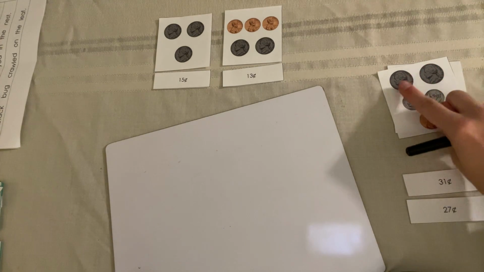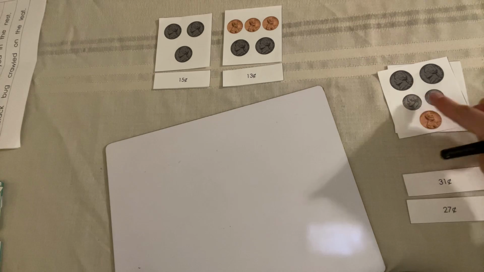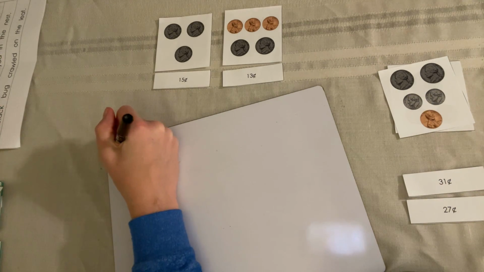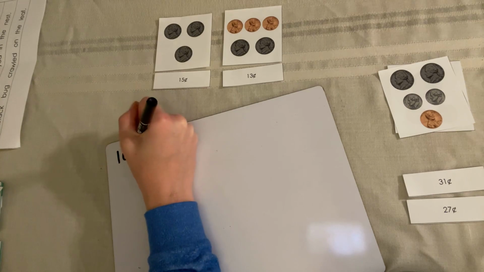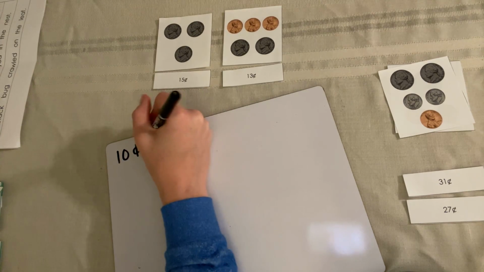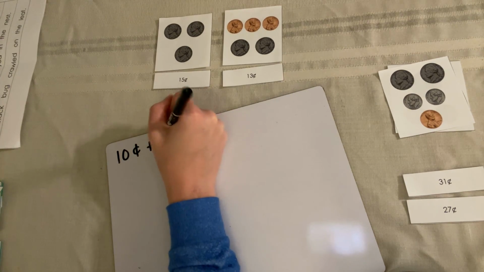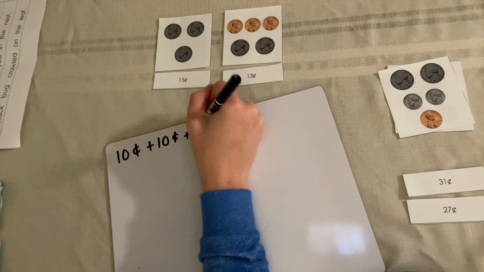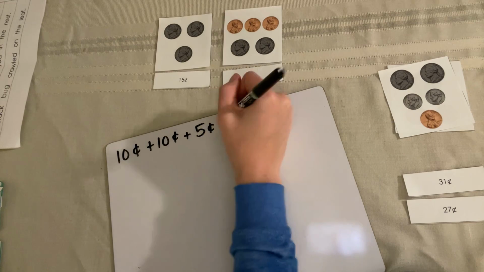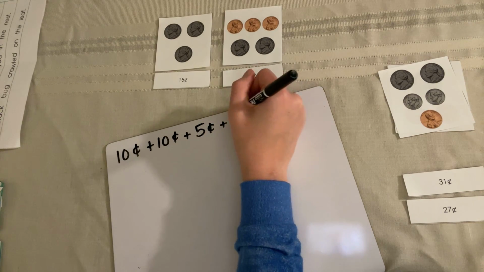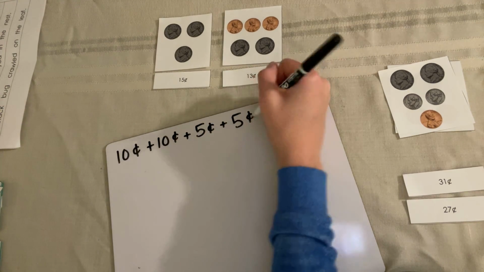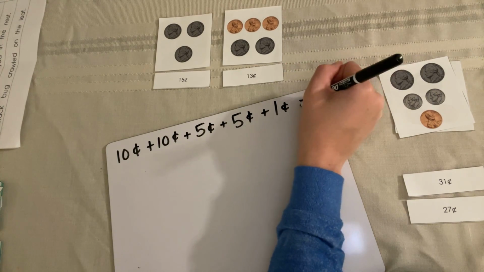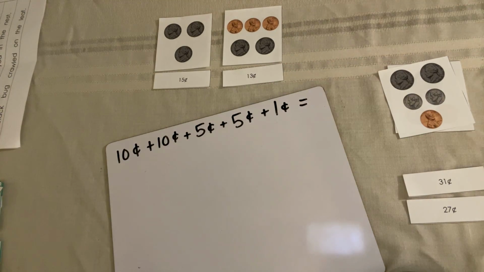This next card has 2 nickels, 2 dimes, and 1 penny. Dimes are the highest coin amount, so I'll write them first. 10 cents plus 10 cents plus 5 cents plus 5 cents plus 1 cent equals.